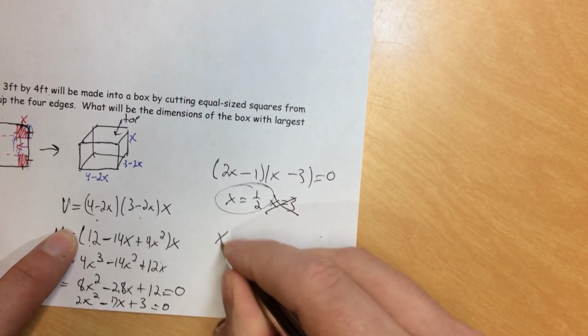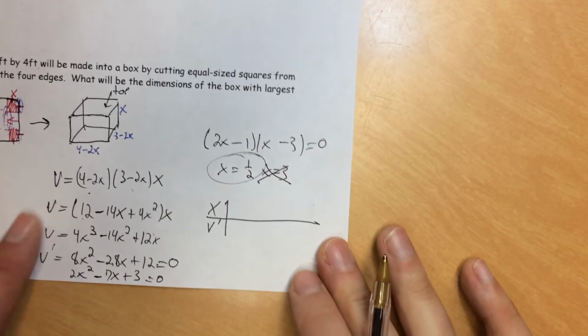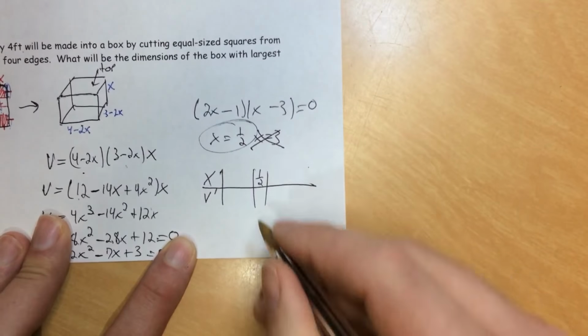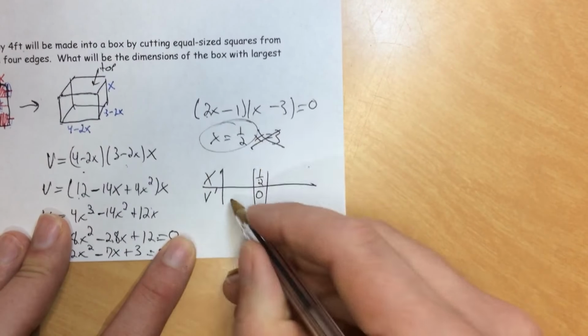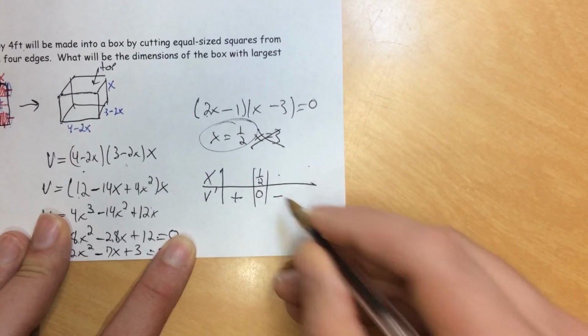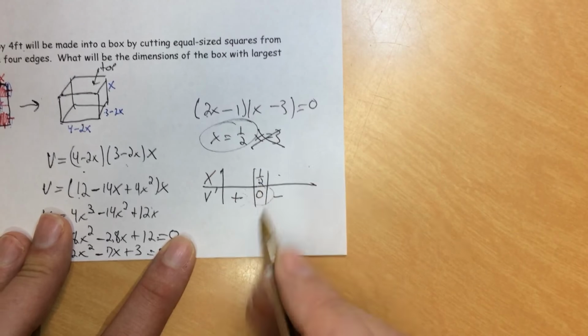So again, we're going to make a quick sign chart and say when x is 1/2, obviously this derivative is 0. When x is a little bit smaller than 1/2, when x is 0, this is positive. When x is bigger than 1/2, like 1, this is negative. And so this is a local maximum.